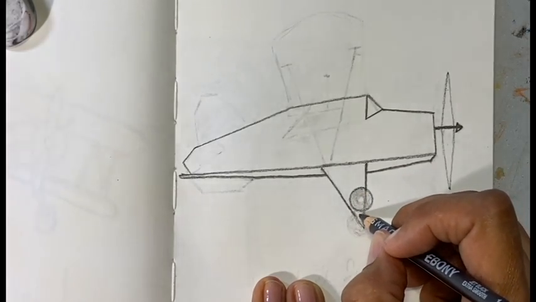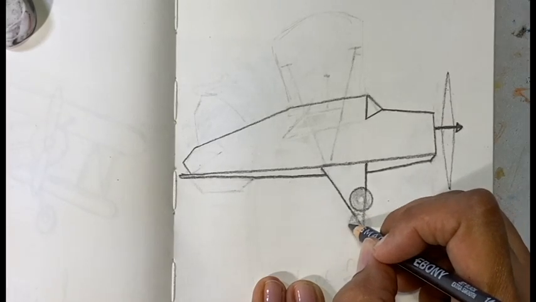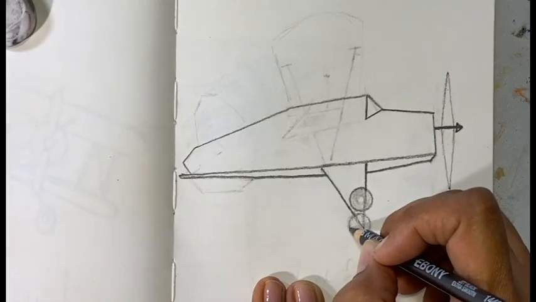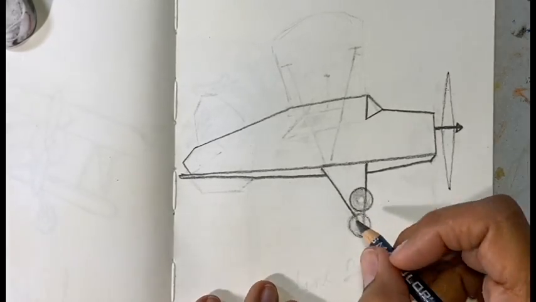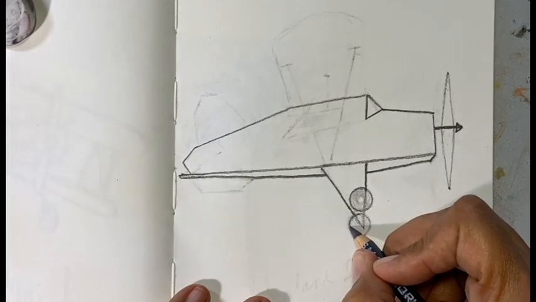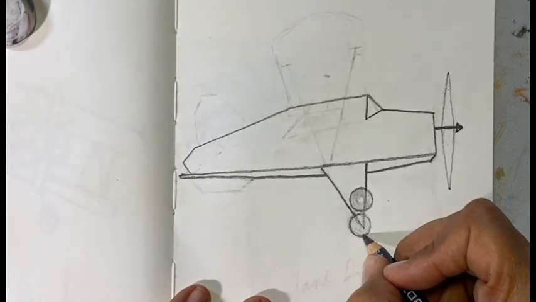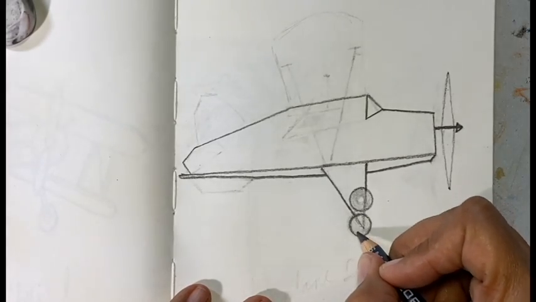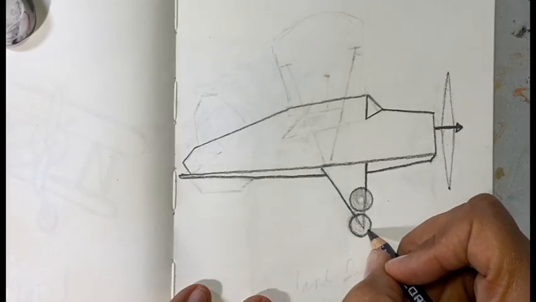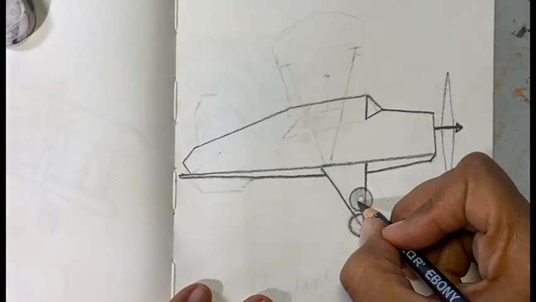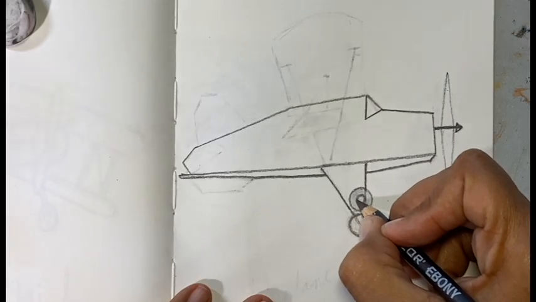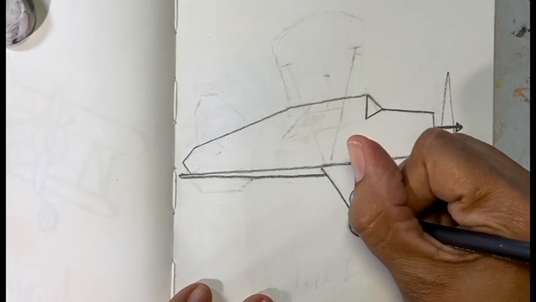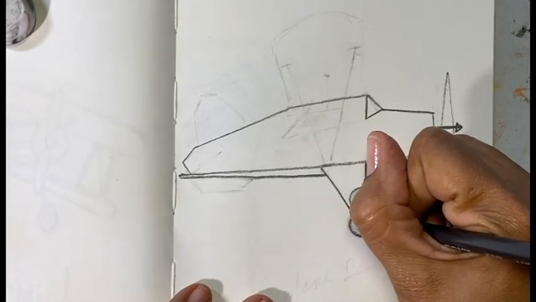And then it has a little bit of a space. Then here we have a little circle. And right here, this little bit is gonna get erased because this is like the landing gear.